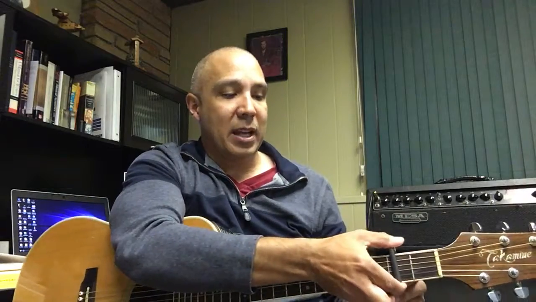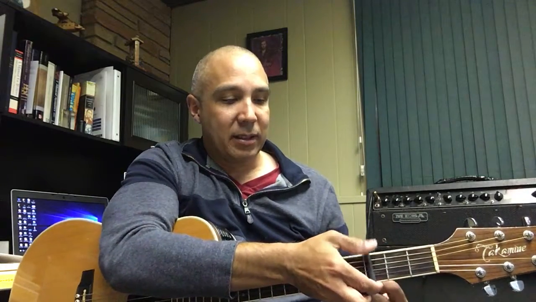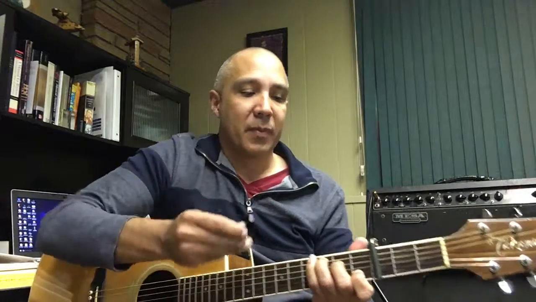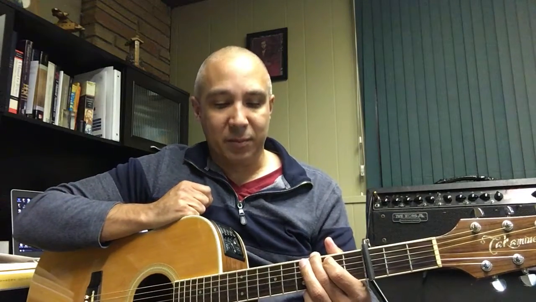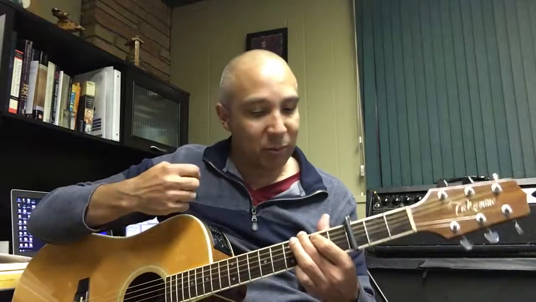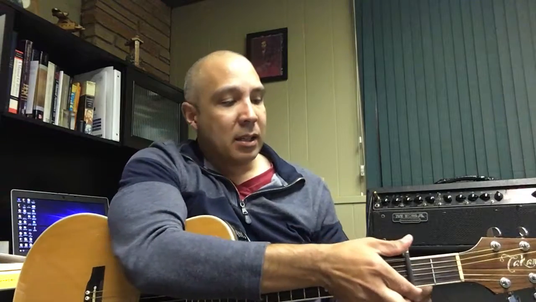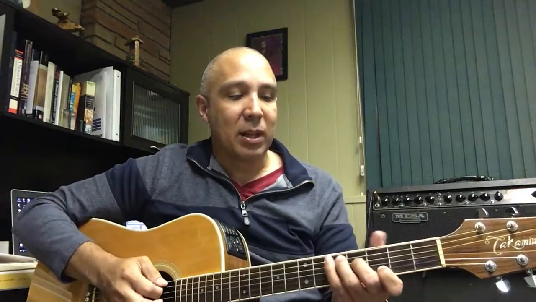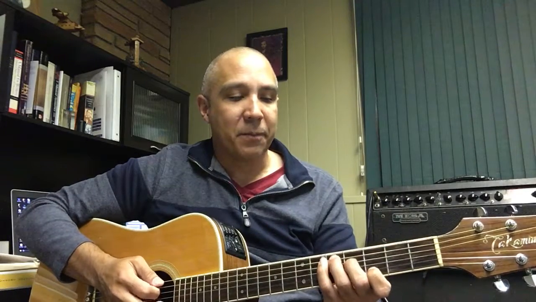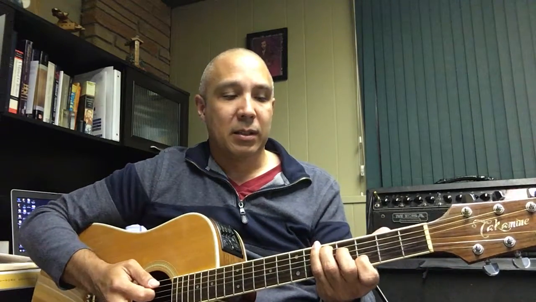If I were to move my capo up 1 more fret, 3 frets higher, I'd now be playing an E flat major chord. And this, although it looks like a G chord, it's not a G chord. It's a B flat chord.